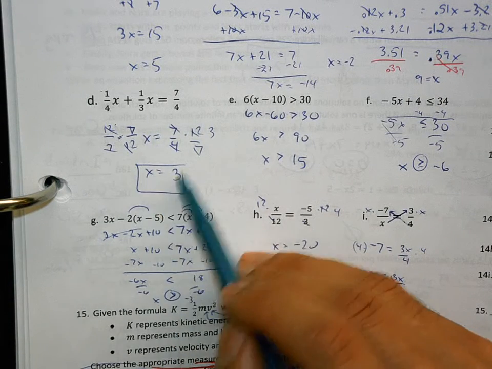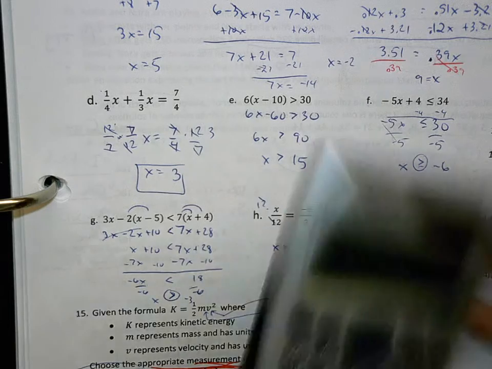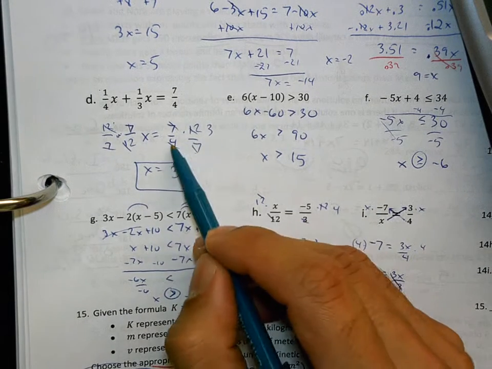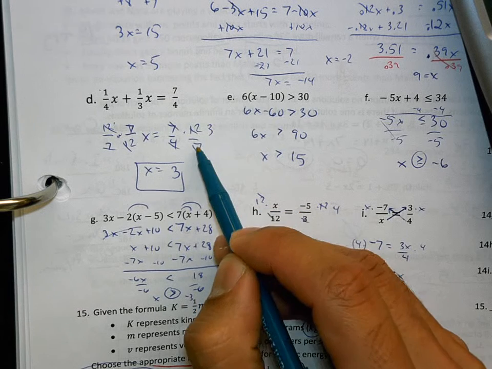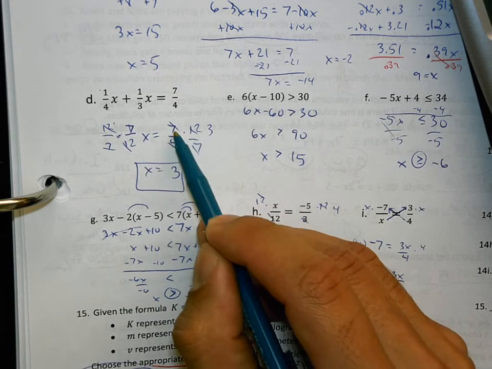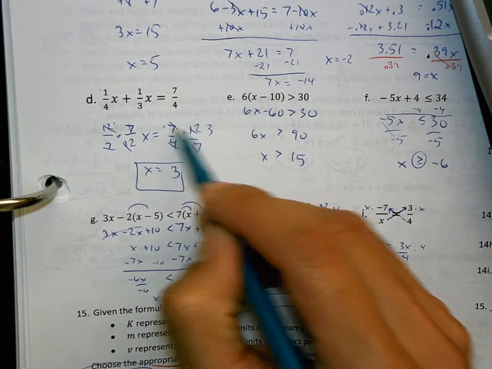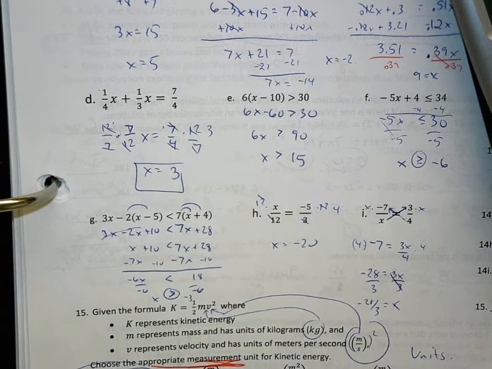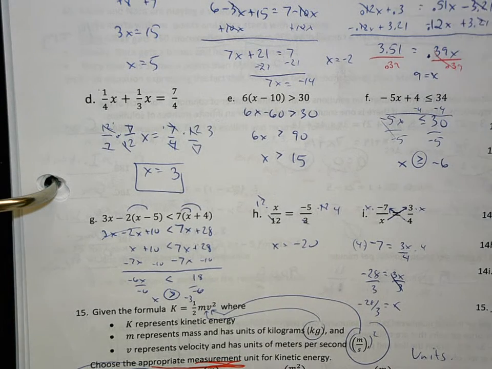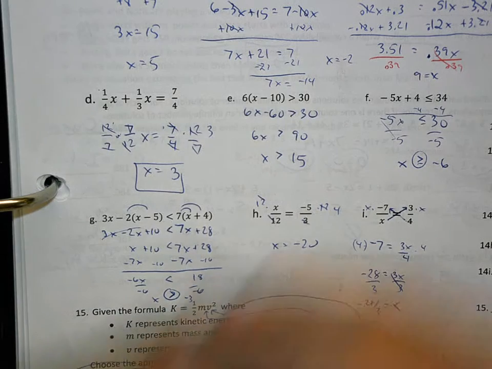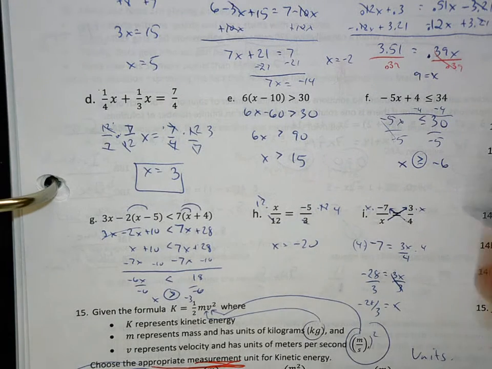X is equal to 3. Now, if you do it by hand, 4 goes into 12 3 times, and that's on top. 7 goes into 7 1 time. 1 times 3 is 3. Hoping that helps you on these things. Other questions that you have in the 14 category, things you want me to highlight?